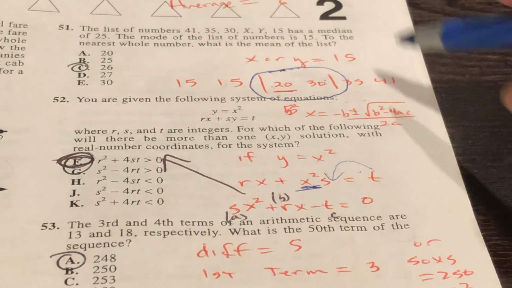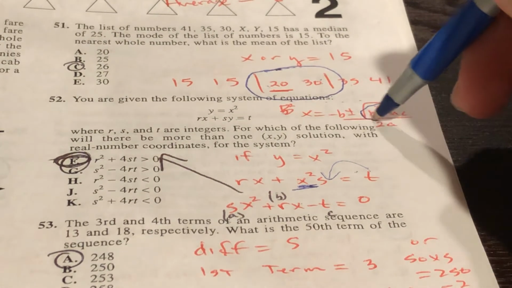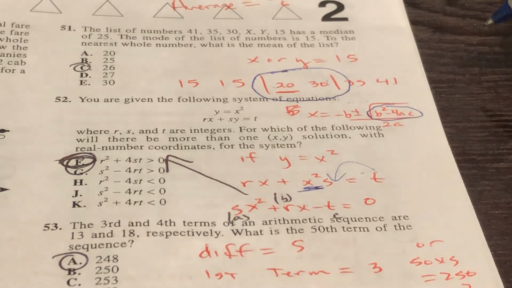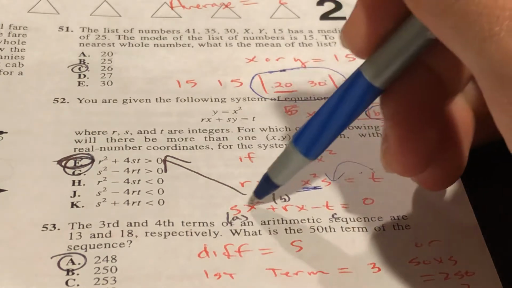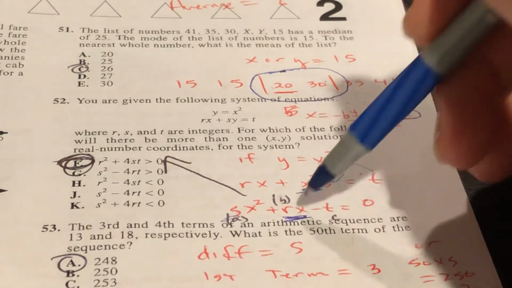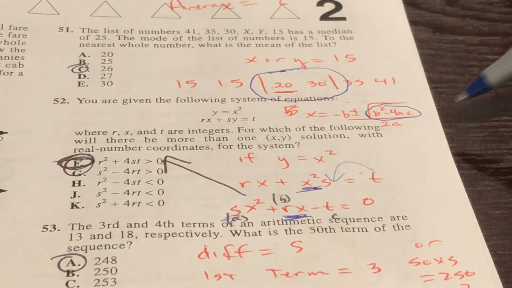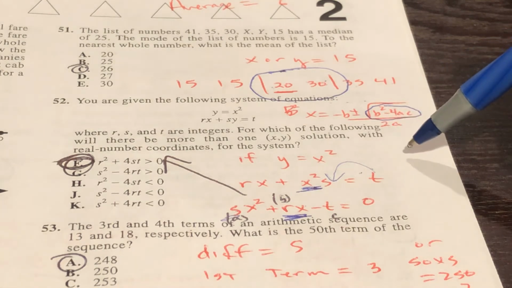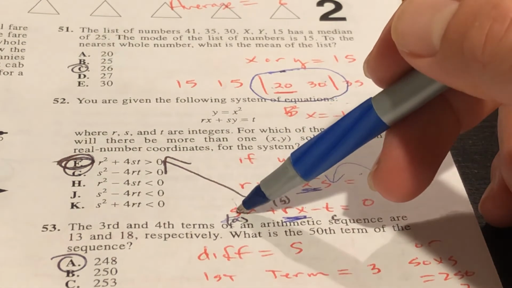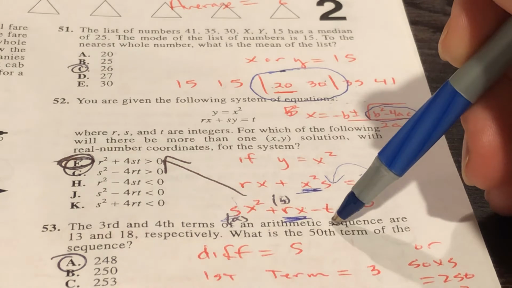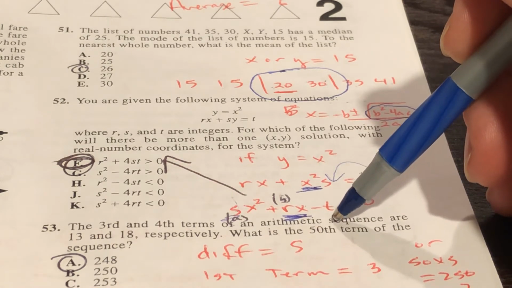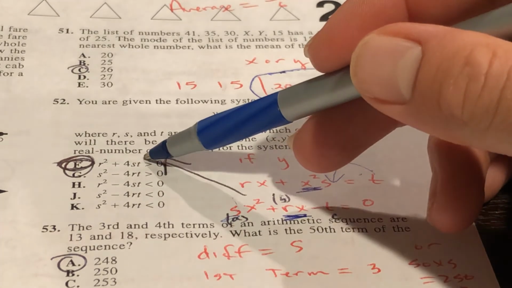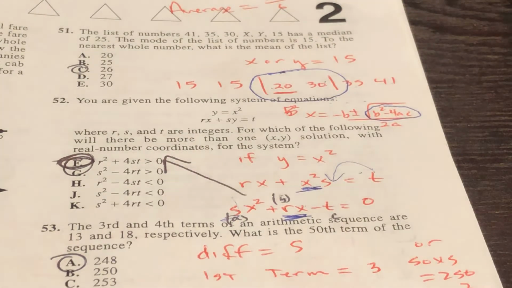Plus or minus square root. But more than one solution means you want that to be greater than 0. So b squared, I say s was b? S is not b. B is what's attached to the middle term. B is right there. So r squared minus 4 times a, which is s, times c, which is a negative t. A negative times a negative is a positive, so it's this one right here, greater than 0. Okay, it's got to be greater than 0.